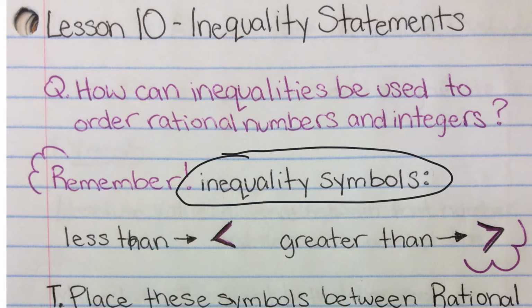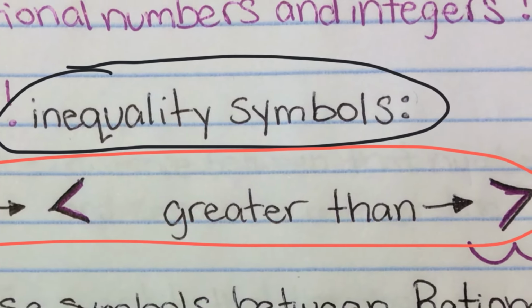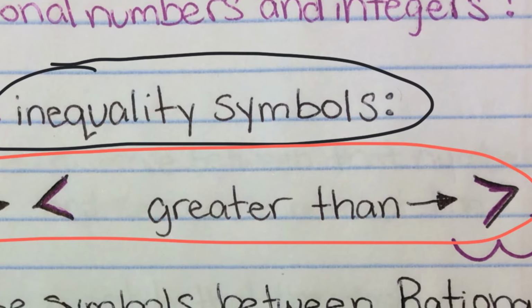The two most common inequality symbols that we'll be using are written right here in the remember section. It says remember, less than is written by this symbol. Greater than is written with this symbol. So you were probably taught when you were younger that it's like a mouth and it opens up facing the bigger number because it wants to eat it, right? So here's some teeth. Rawr, hungry, hungry. Cool? So that's true, right? It always faces the bigger number.